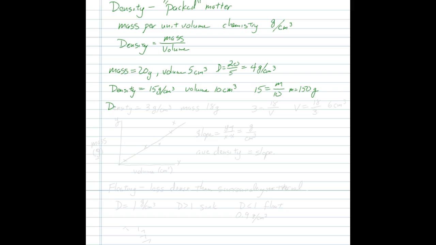The last sort of math problem: density is equal to 3 grams per cubic centimeter, and your mass would be 18 grams. What is the volume? Plug in what you know.